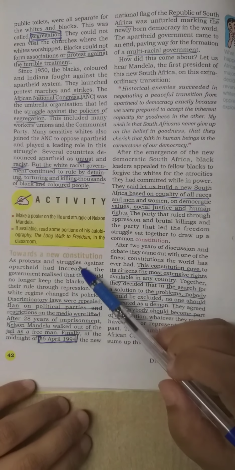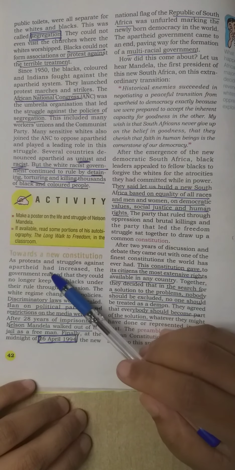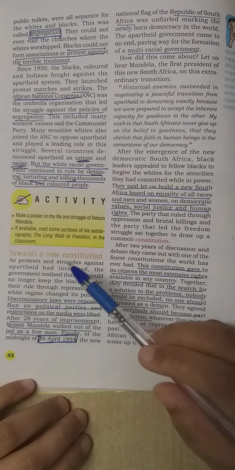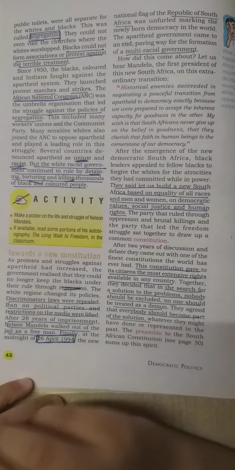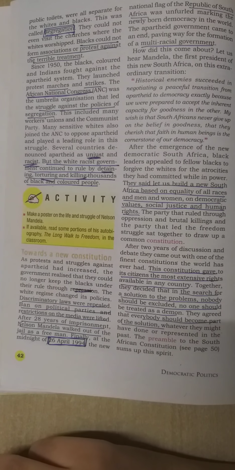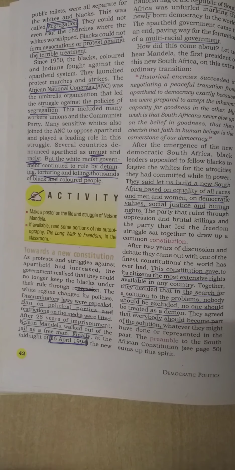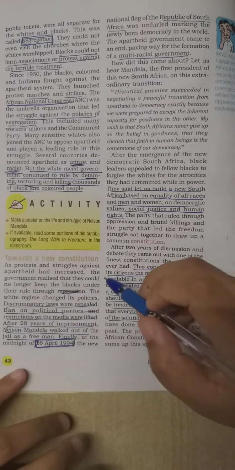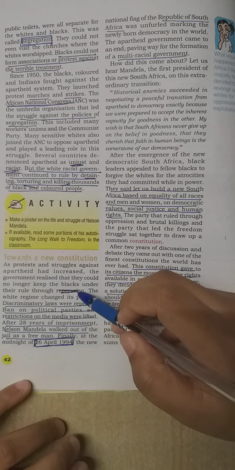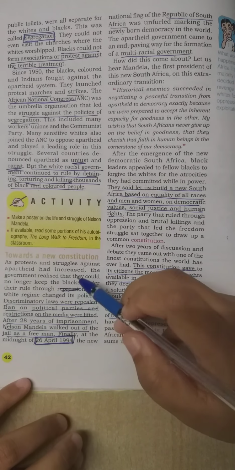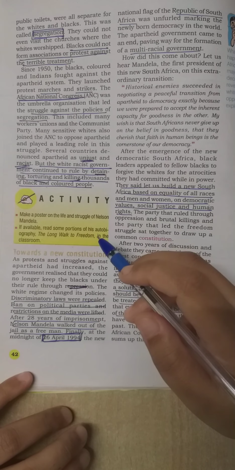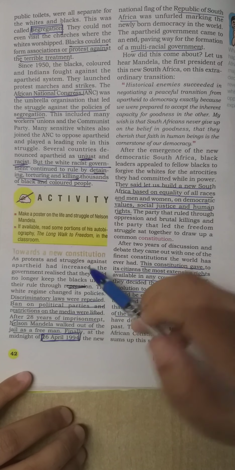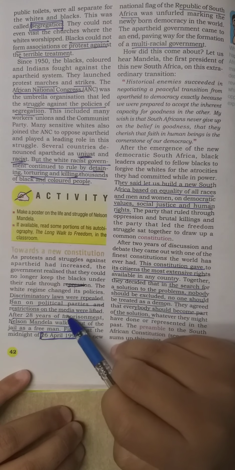As protests and struggles against apartheid had increased, the government realized that they could no longer keep the blacks under their rule through repression. They could not suppress those people any more. The white regime changed its policy. If you know that you cannot rule any people through the same policy, of course you have to change those policies. Discriminatory laws were repealed. Bans on political parties and restrictions on the media were lifted.